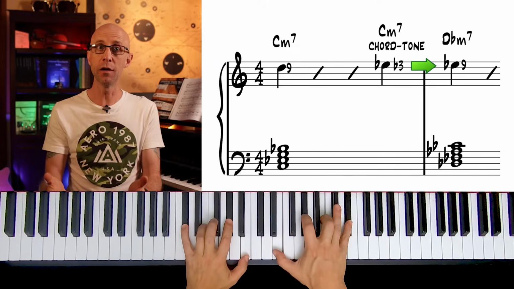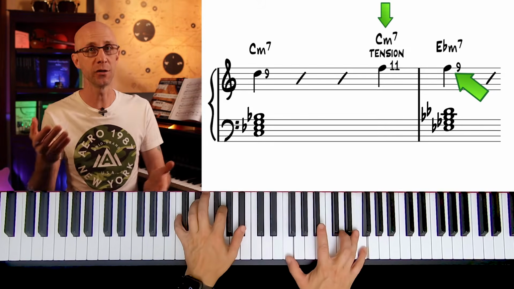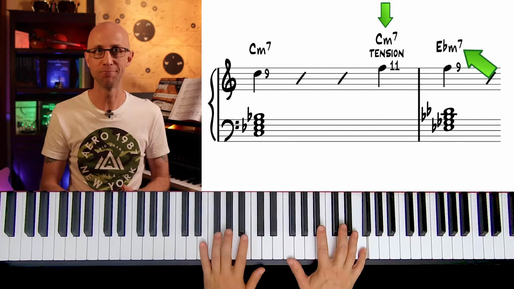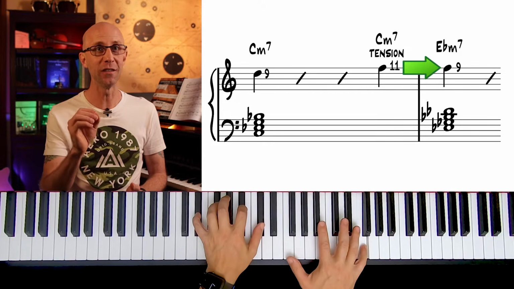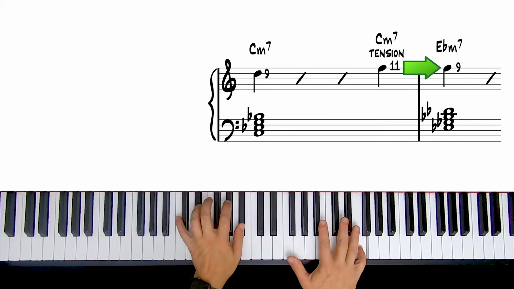The same could be said about a tension. If our next target note is, let's say, an F, tension 11 of C minor, the next chord has to be an E flat minor 7. And we're turning this tension 11 in C minor 7 into tension 9 for E flat minor 7.